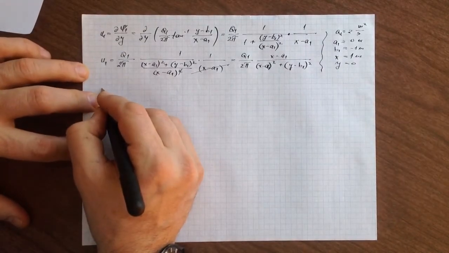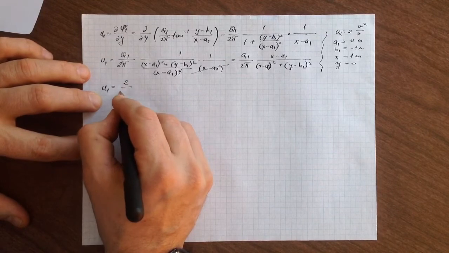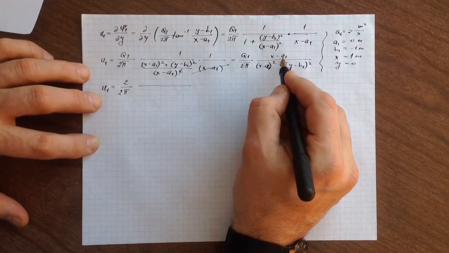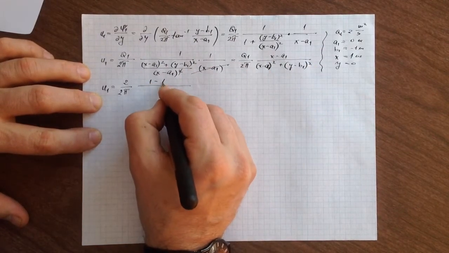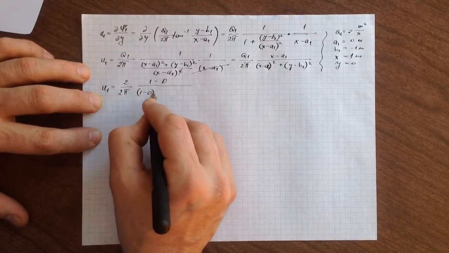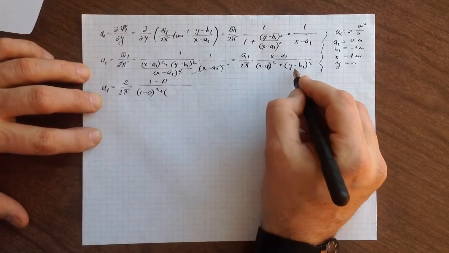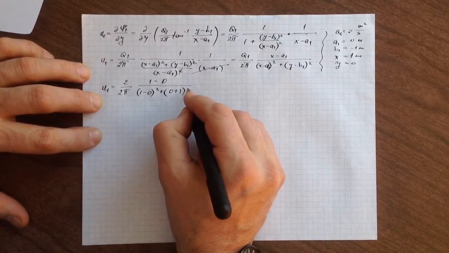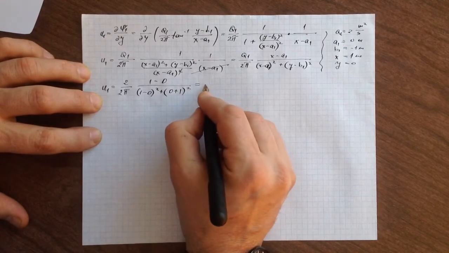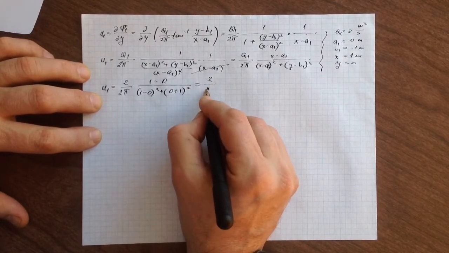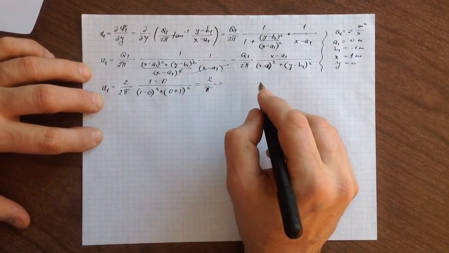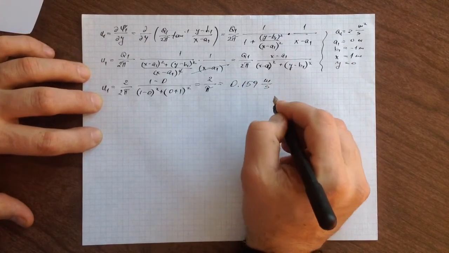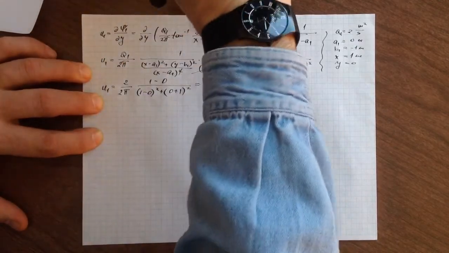So when we substitute those, we get u1 equals 2 over 2π, here x is 1 minus 0, so we have 1 minus 0, divided by (1 minus 0) squared, plus y is 0 and b is minus 1, so it's (0 plus 1) squared, which boils down to 2 over π, equals 0.159 meters per second.